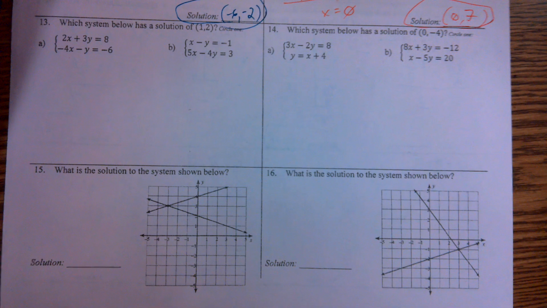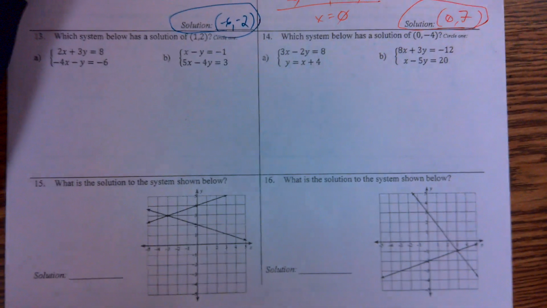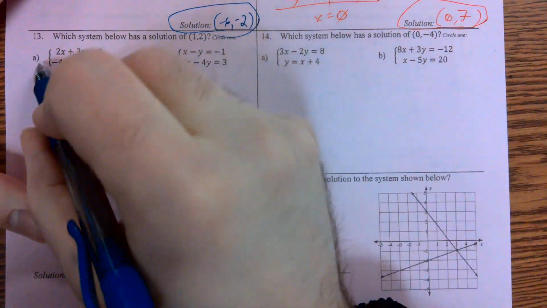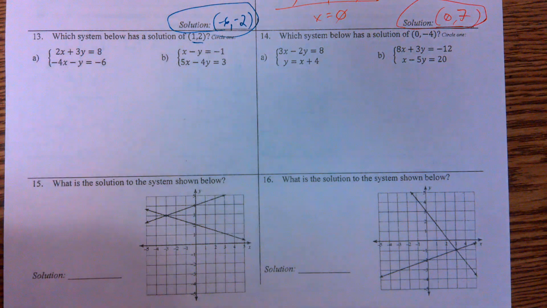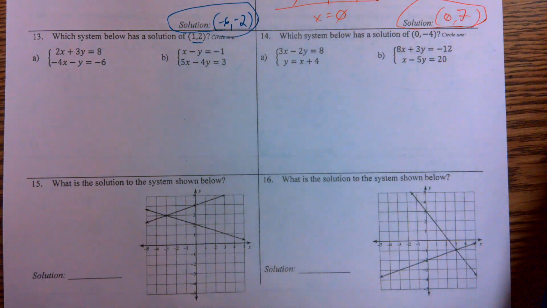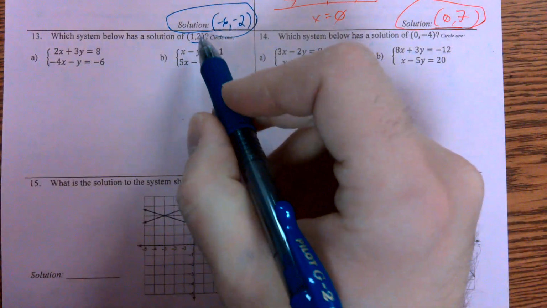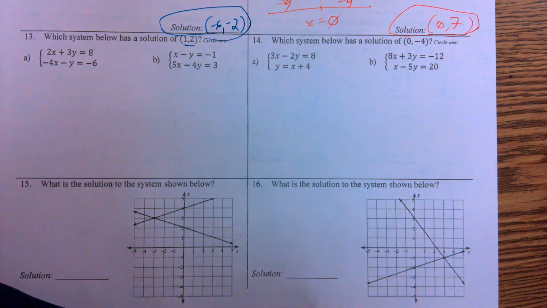13 and 14, we're switching gears a little bit. We're checking out which system has this solution. Now, there's a couple ways we could do this, right? The way we learned was to just guess and check. Well, not guess and check. We have the numbers. But plug and check.